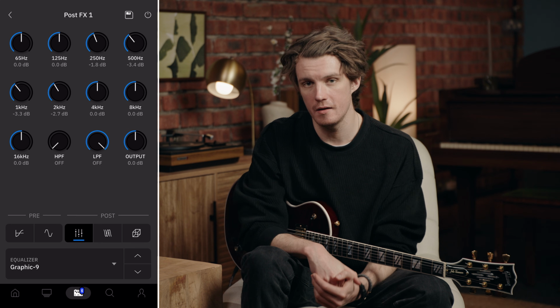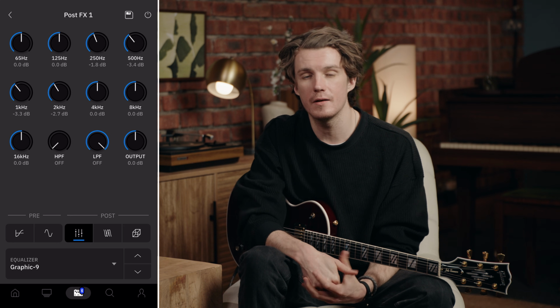And here it is with a classic mid-scoop setting. By cutting around 250 Hz to 2 kHz, I'm removing that boxy character while retaining the lows for punch and the upper mids for definition.